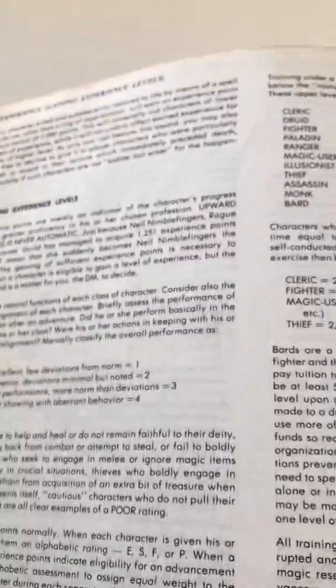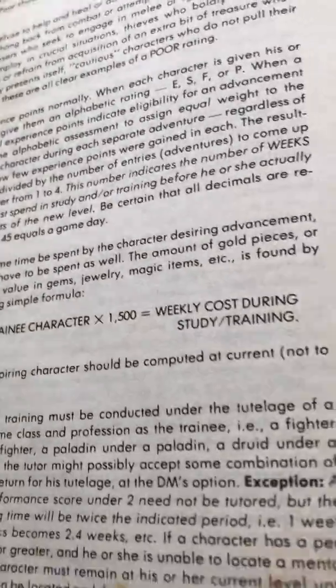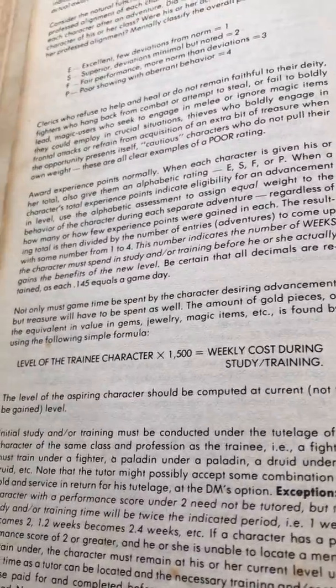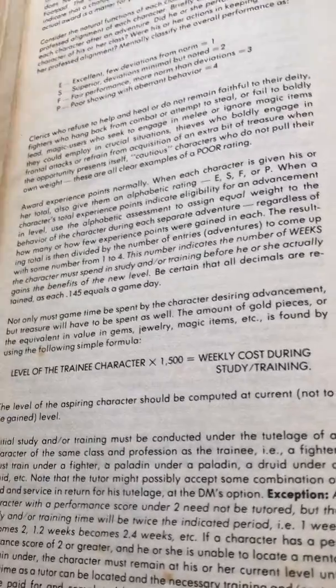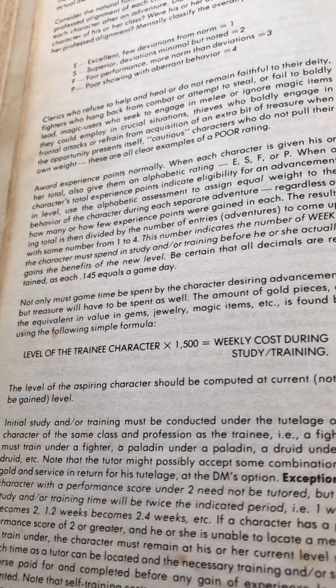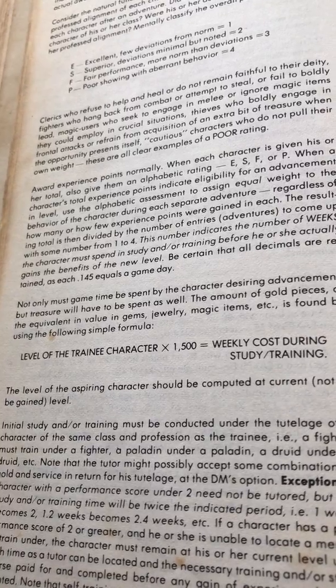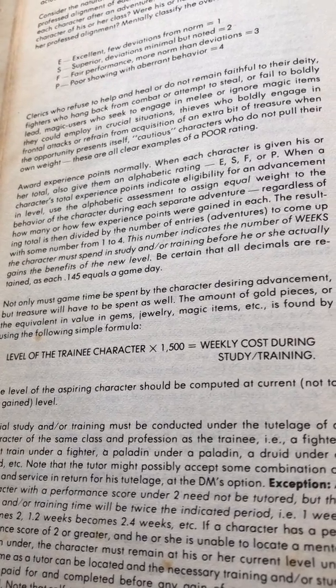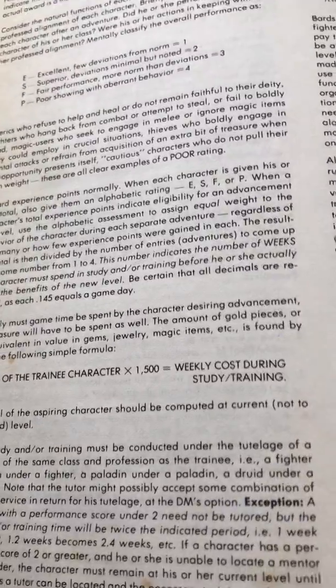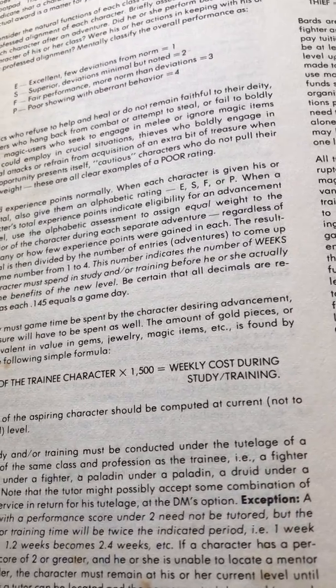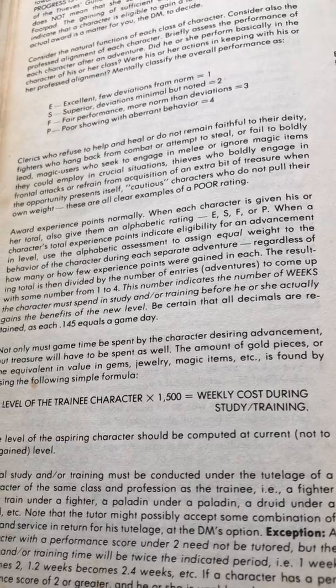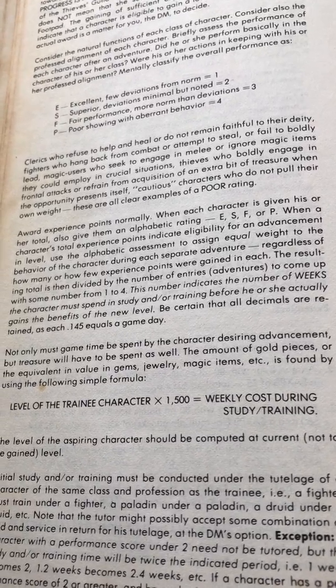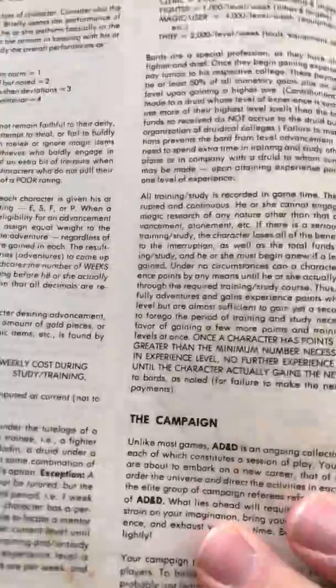Okay, so it goes into gaining experience. Back in those days, you had to do training under somebody who's better than you in order to gain a level. It was the level that you're trying to get times 1,500 per week for 1 week for every level that you were trying to get. So that was another way that Gygax would take money from you. I didn't use this rule very much because I didn't give as big a treasure as he did.